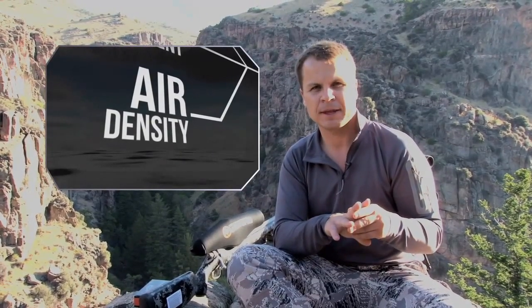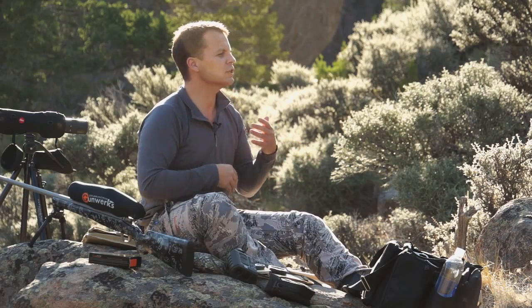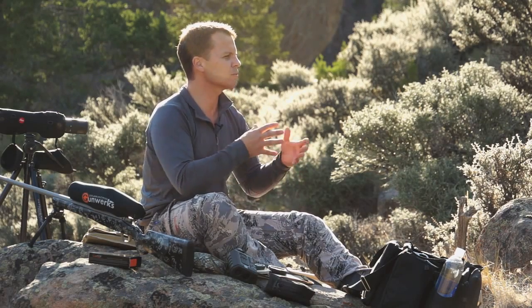But I think maybe more important than correcting for incline shots is correcting for air densities. What I mean by air density is the pressure and the temperature of the air. I speak of air pressure in terms of feet of elevation. The thing about elevation and temperature is you're going to see changes from your shooting back home when you come out and hunt in the mountains.